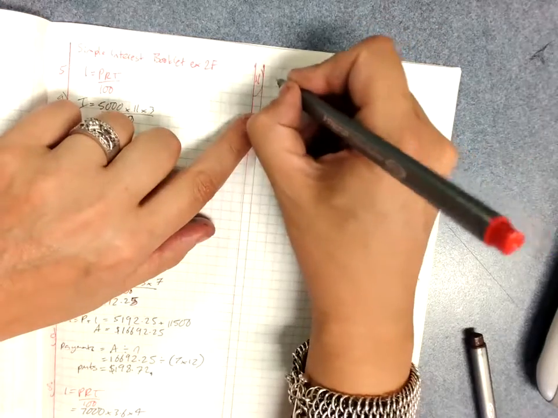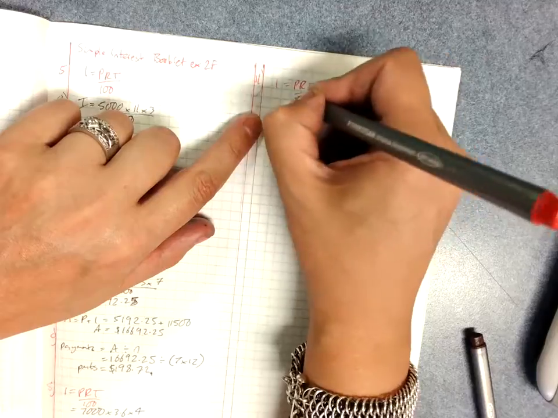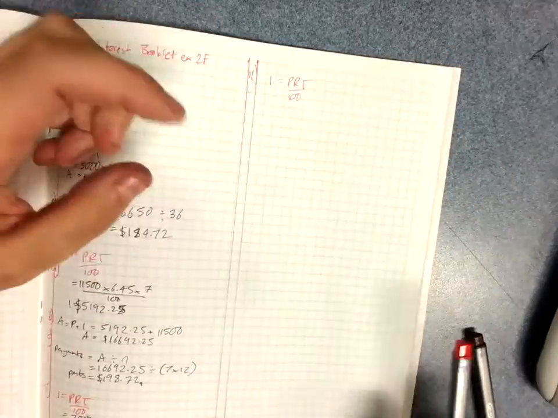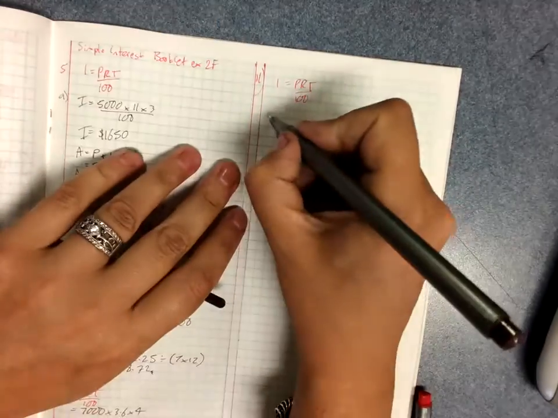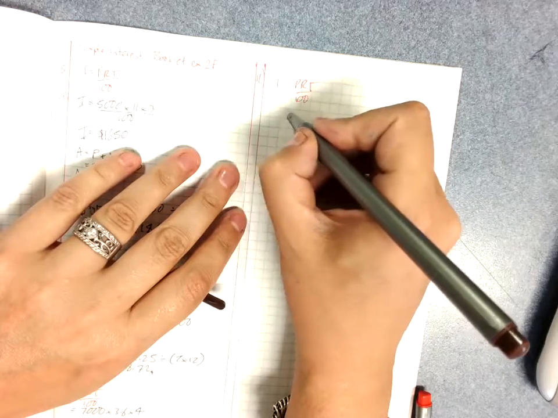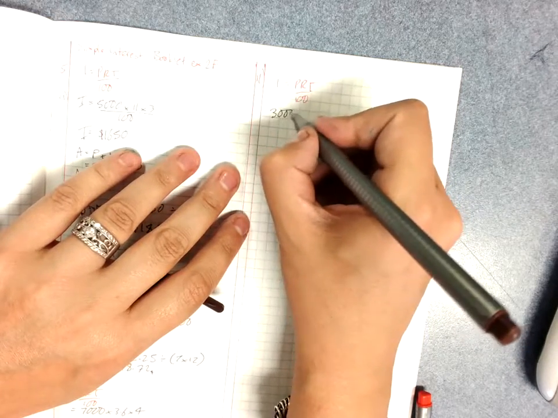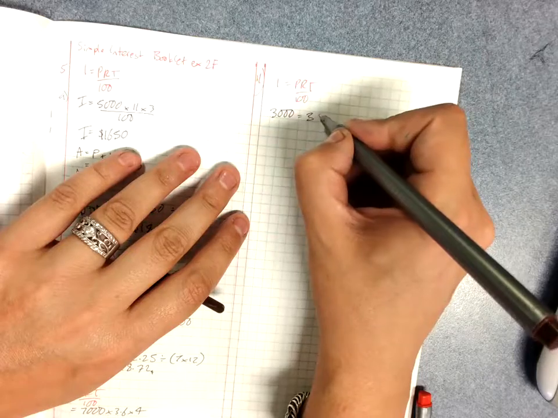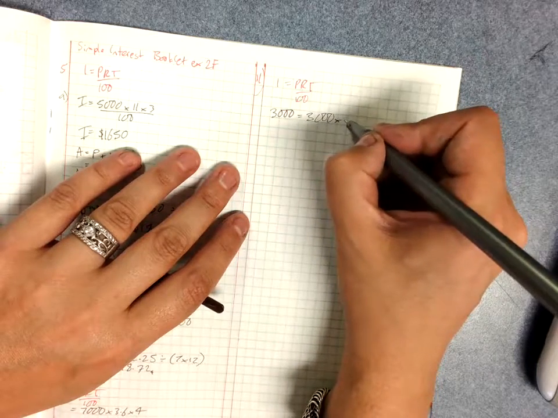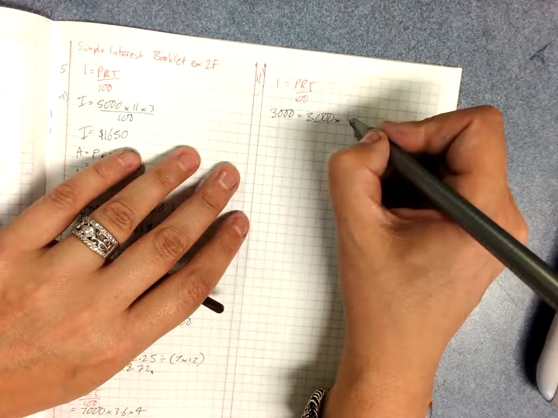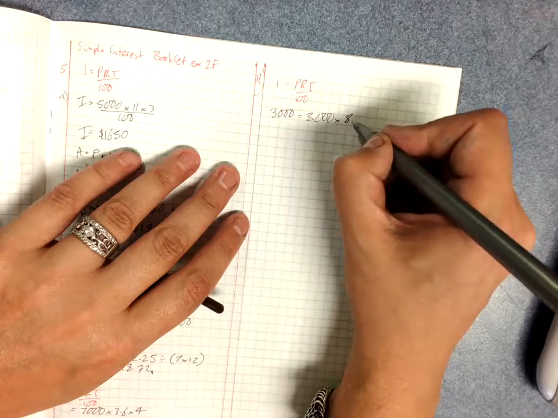Question 11 is finding time. He needs the investment to double, so he needs to earn 3,000 with 3,000 principal, 8%.